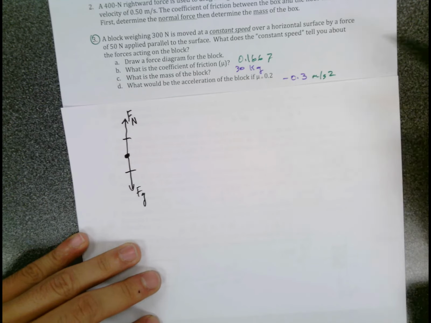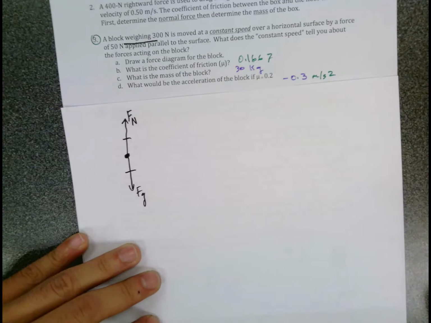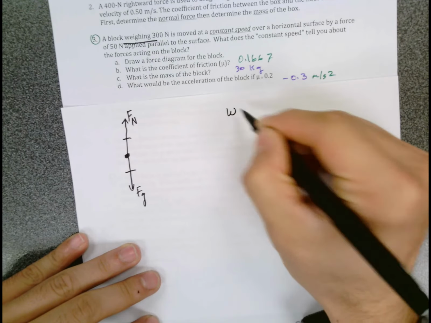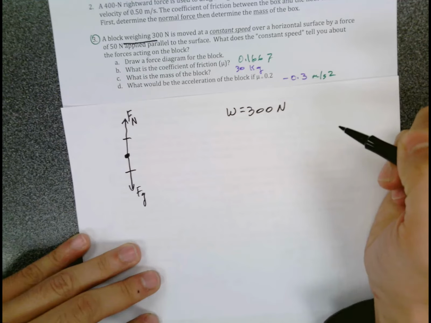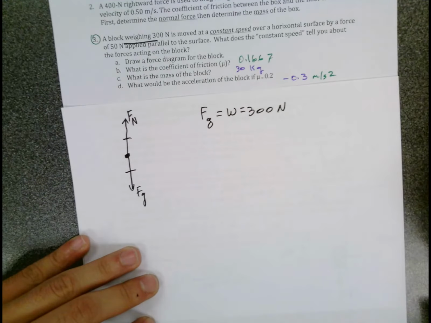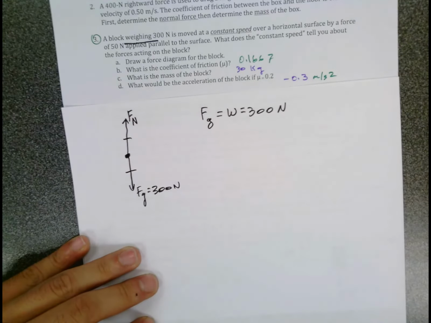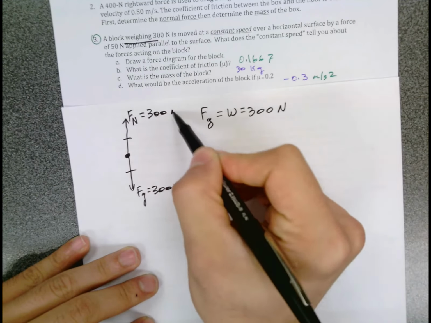We move on. It says a block weighing. When it says weighing, that means the block has a weight of 300 newtons. So if you want to say W is equal to 300 newtons, that is okay. But to be more accurate, weight is a force, and that force is the force of gravity. So Fg is equal to 300 newtons. If that's equal to the normal force, our normal force is also equal to 300 newtons.